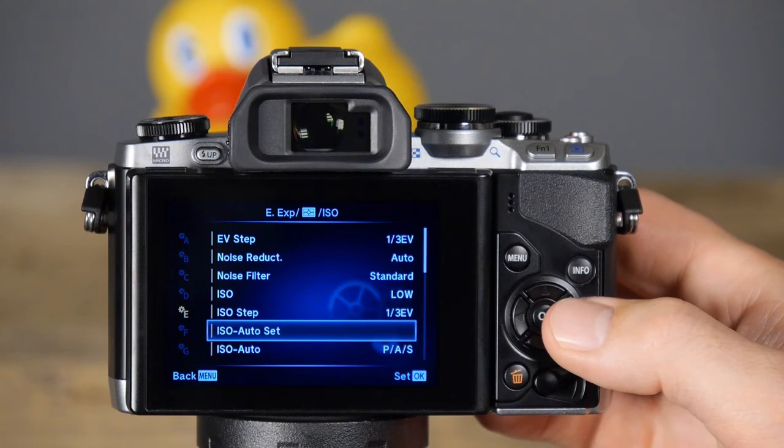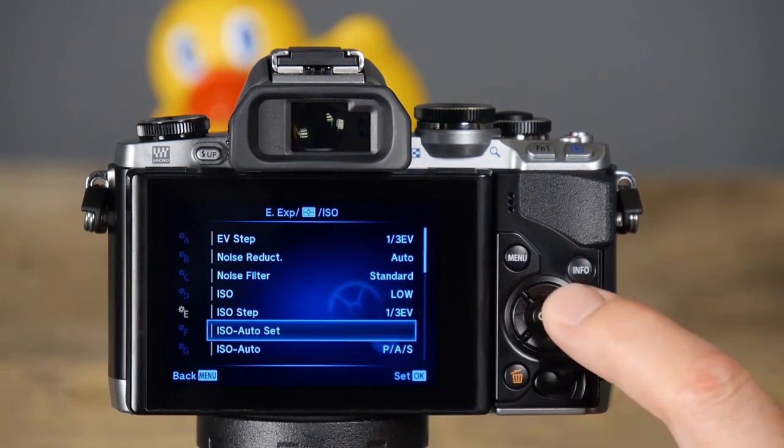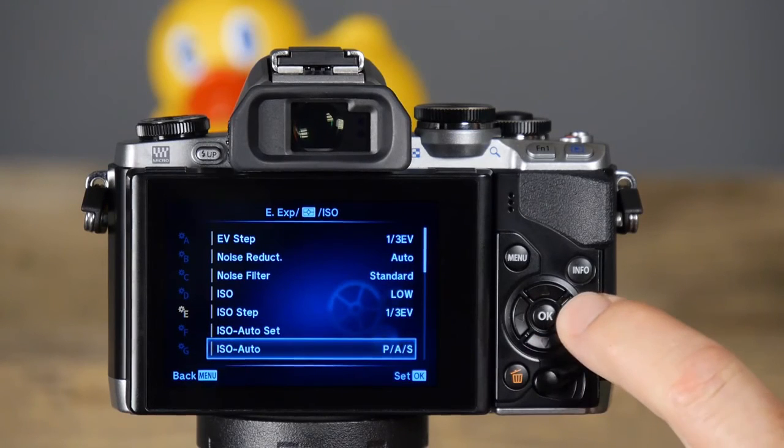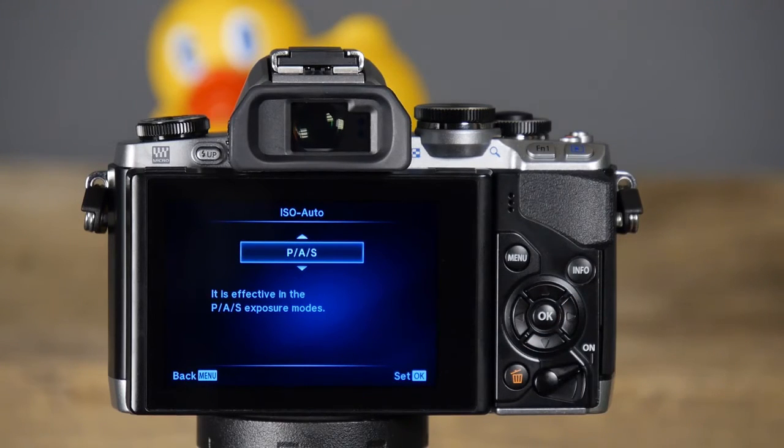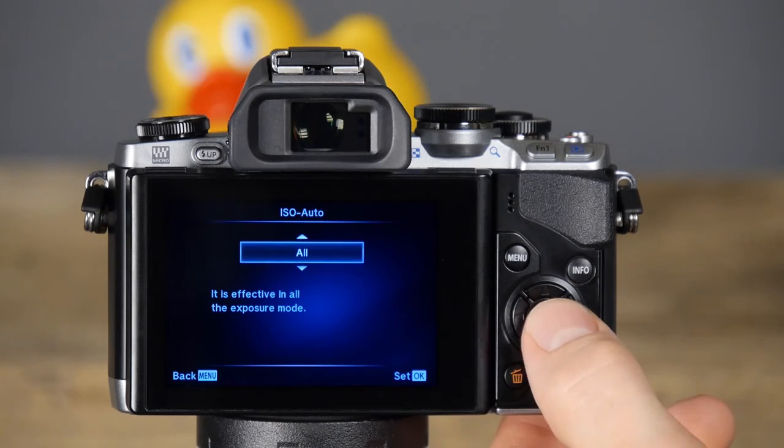Next, there is ISO auto set. With this option, you can choose the ISO auto default setting, as well as the high limit ISO that you would like the camera to use when it's set to ISO auto. Next, there is ISO auto, which will allow you to choose which shooting modes the ISO auto setting is effective in. You can choose to have ISO auto effective in only the PAS shooting modes, or you can choose to have ISO auto effective in all shooting modes.